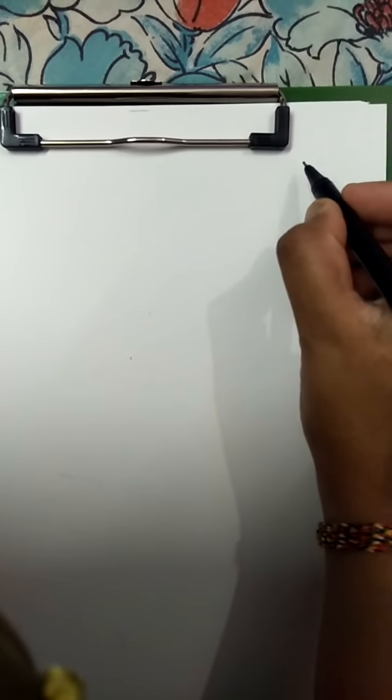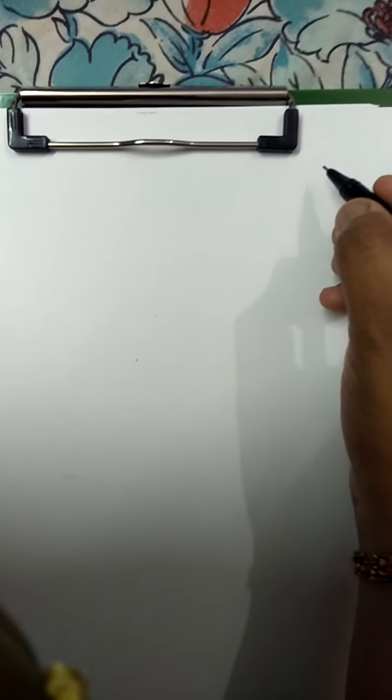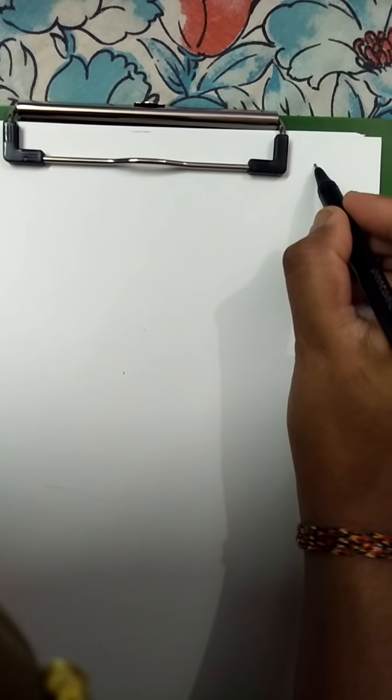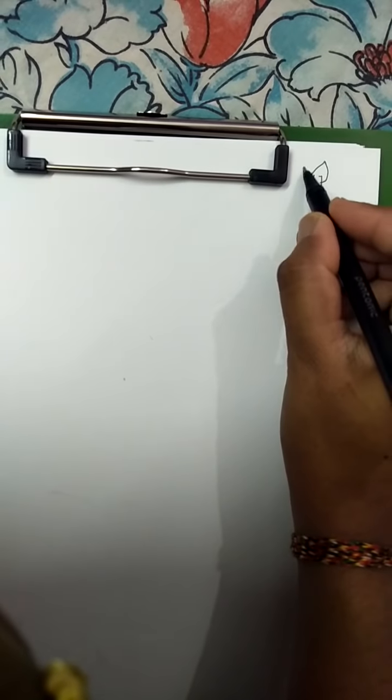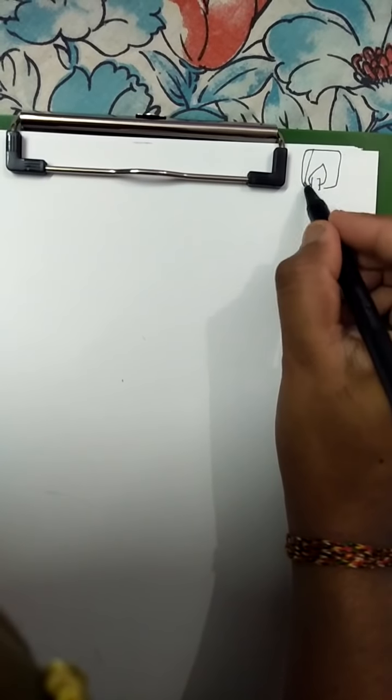Hello everyone. Today I'll be discussing a tetrahedron program, that is the Sierpinski gasket. The logic of the Sierpinski gasket is, as you have seen, a wooden lamp on which a gasket was placed, which was knitted.